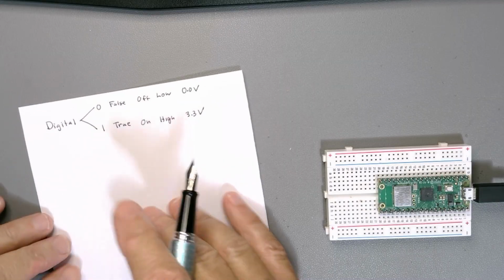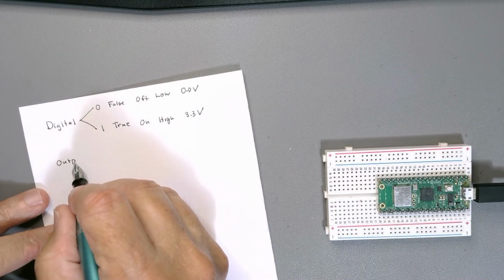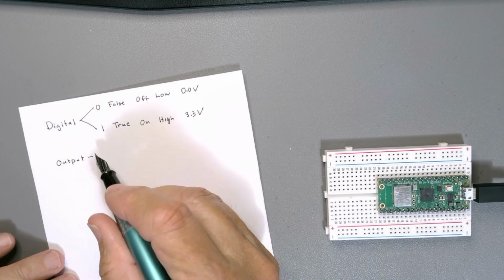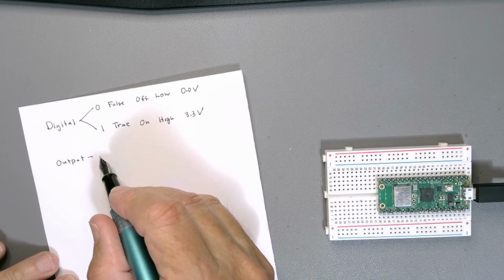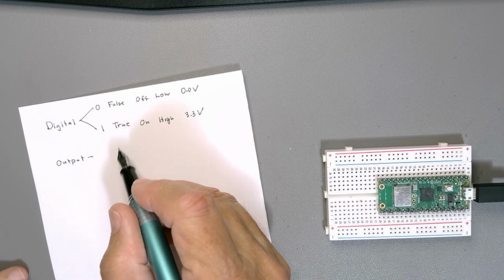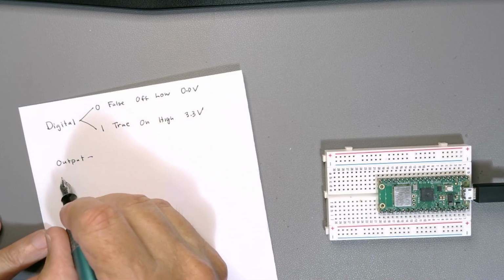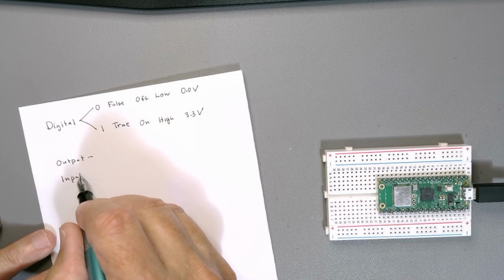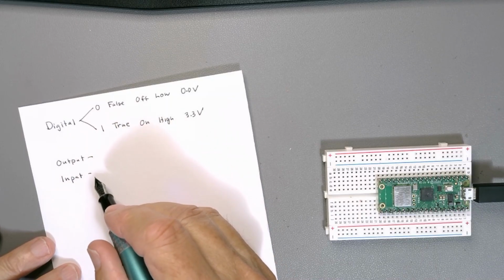And of course, input, well, we've already talked about output. This means that the Pico has put a high or a low voltage onto one of its pins. So external devices can be controlled in that way. Today we're going to talk about the input part, which is that the Pico actually reads high or low voltage on one of its pins.